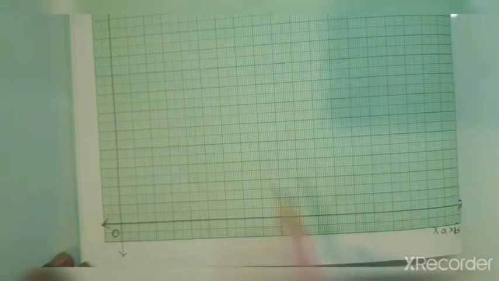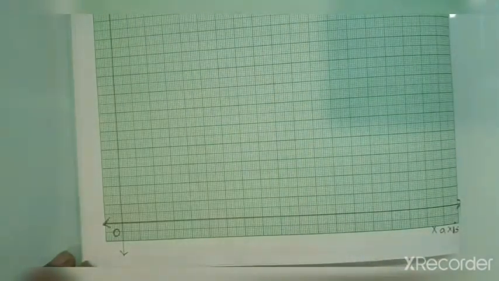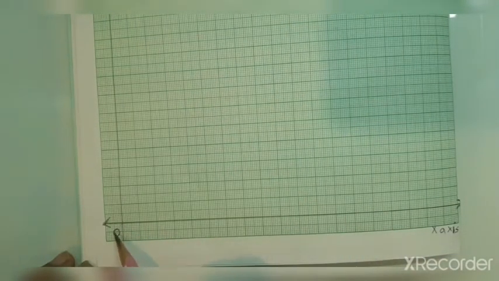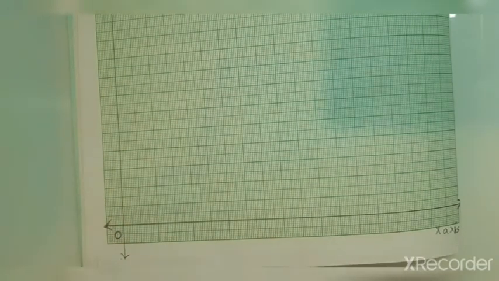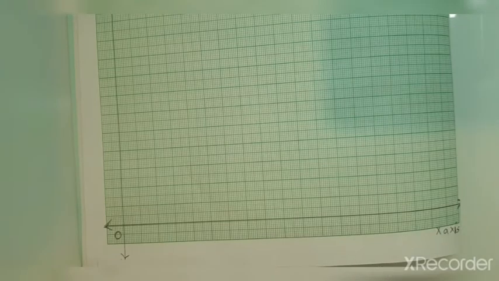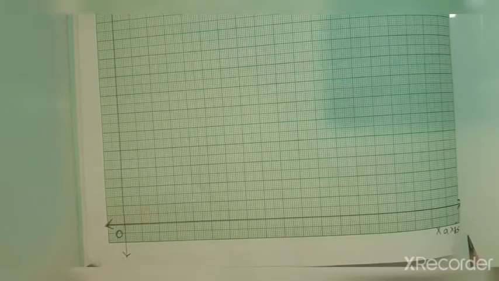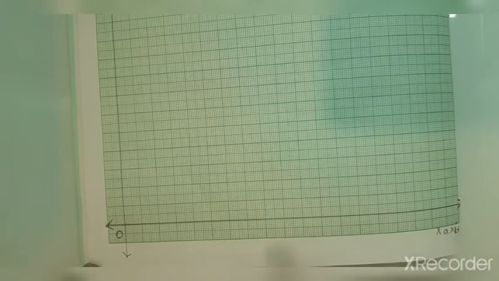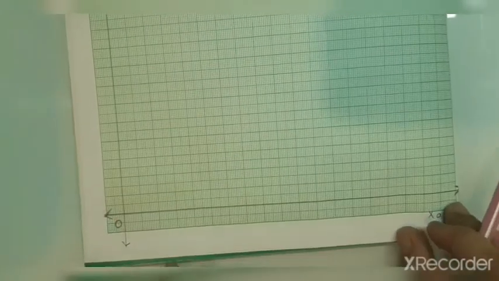Draw arrows on both the ends of the x-axis and y-axis, and wherever they meet you will write a 0. As we have read the sum and we know that we have to draw a bar graph where the data is given about some families, and the names of the heads of the families are given. So what will come on the x-axis? On the x-axis the name of the families will come.